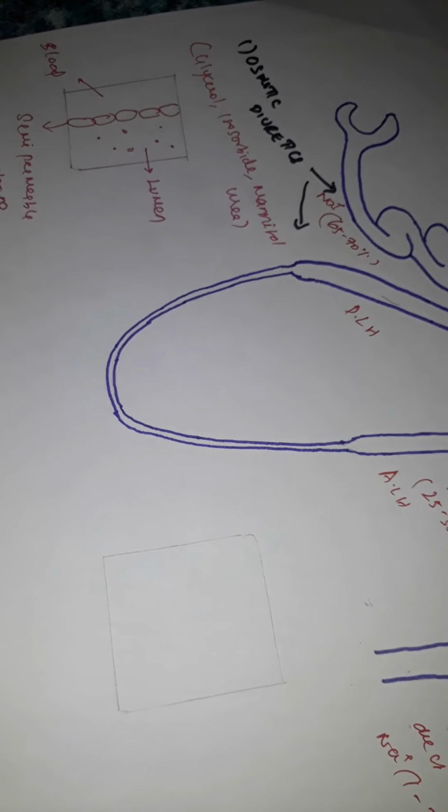What happens is I'm increasing the solute concentration here. As a principle of osmosis, water will move from the lower concentration to the higher concentration.